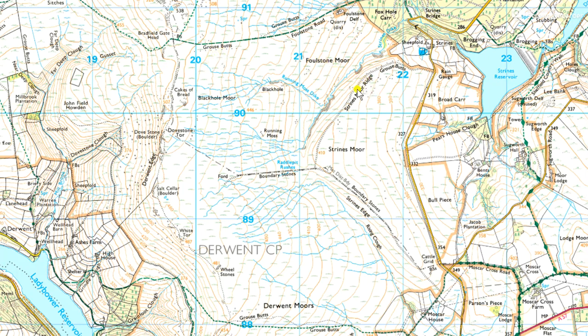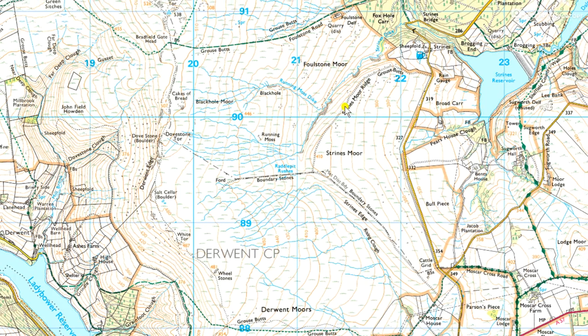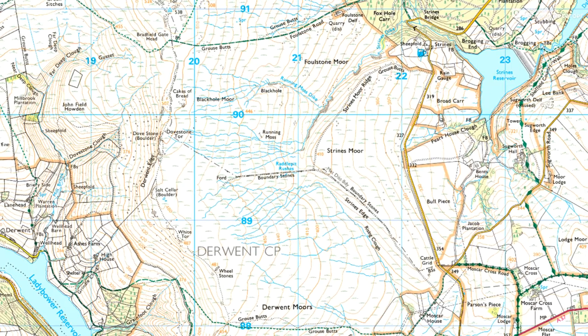What about this path here, Strinesmore Ridge? So could we be on there somewhere on that ridge? Let me just put an arrow on for you. Could we be on there looking up there towards Wheelstones, those stones over in the distance?